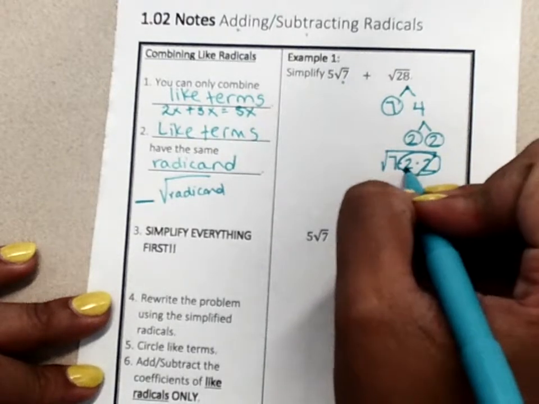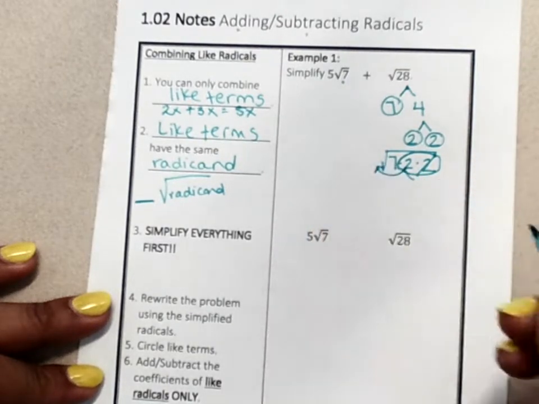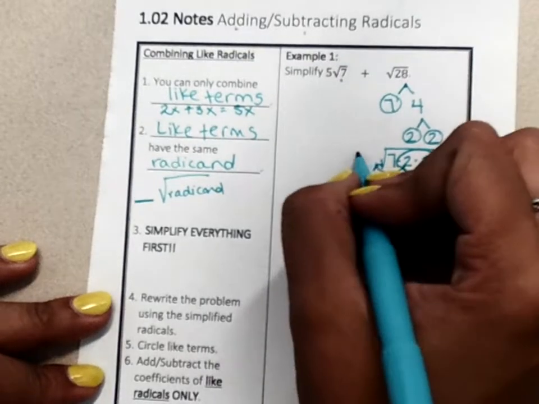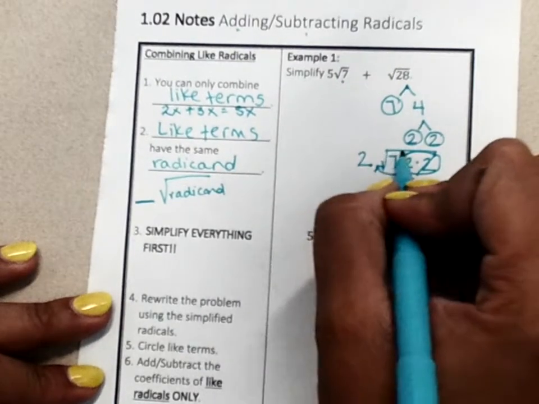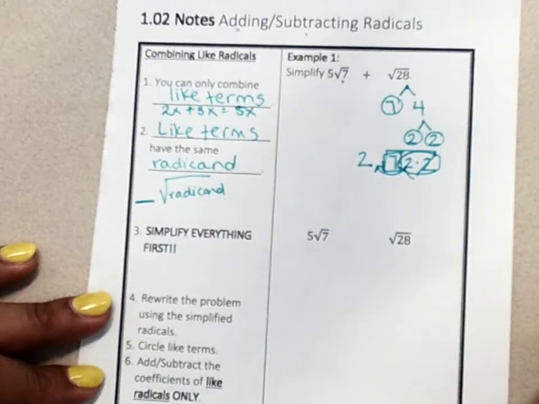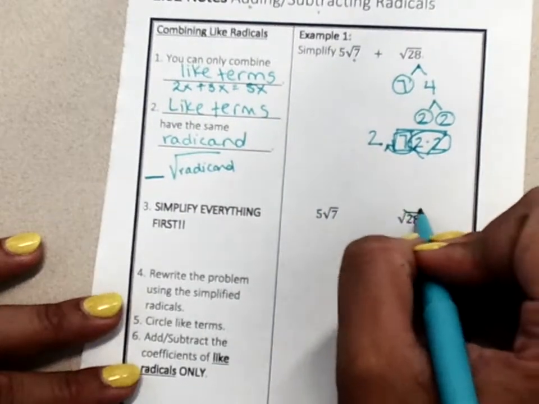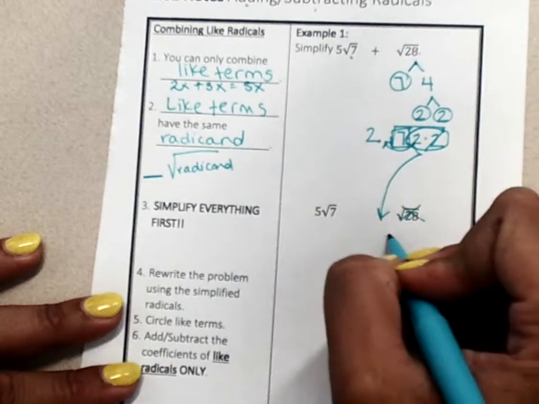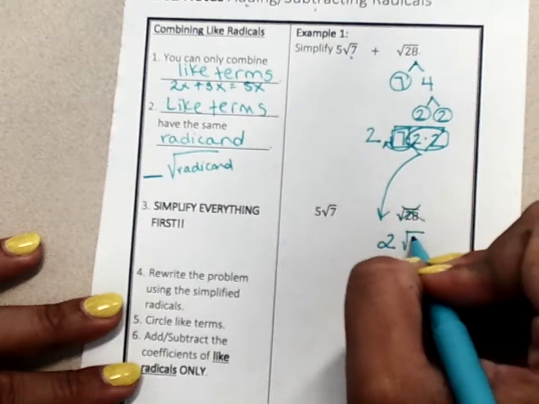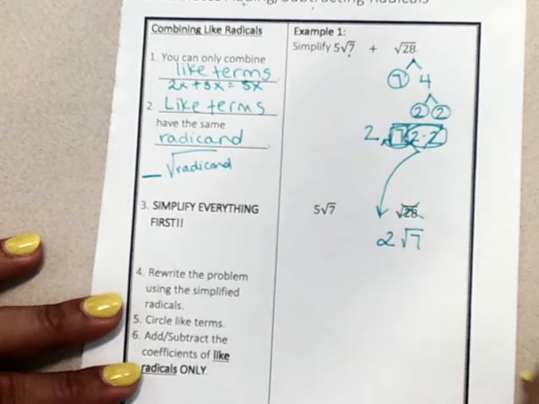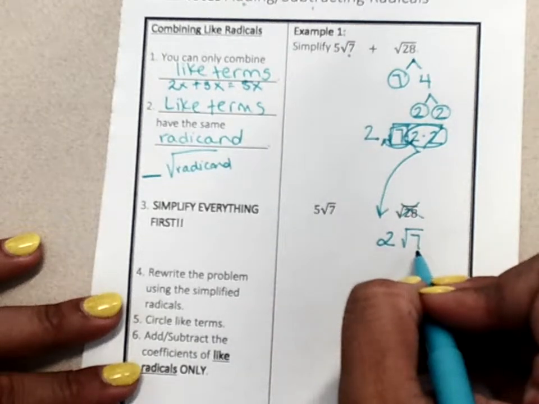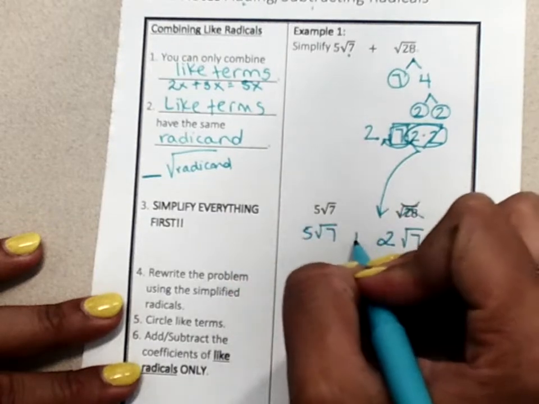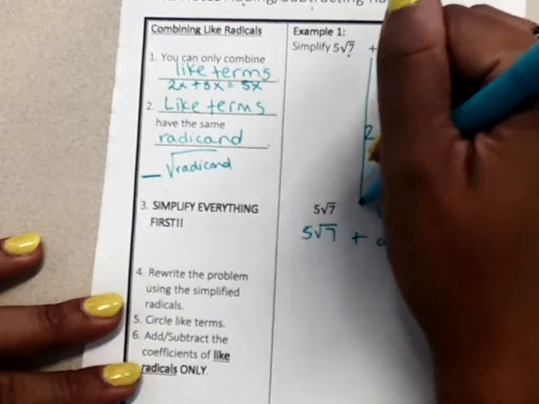I'm then going to cross one out and take the other 2 out. And that's going to leave me with a 2 on the outside and a 7 staying on the inside. So I'm going to rewrite that down here. It's no longer the square root of 28. It is now 2 square root 7. I'm going to bring down 5 root 7, and I'm going to bring down my addition sign.